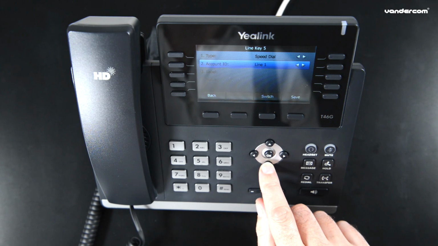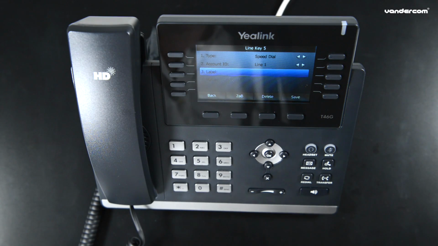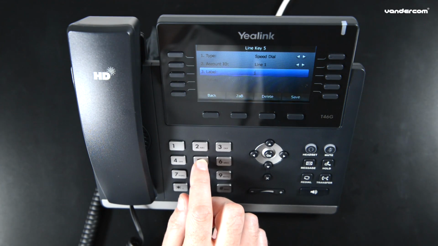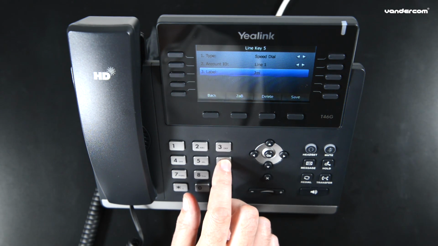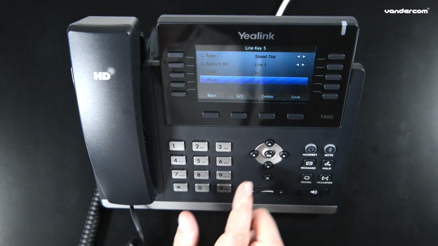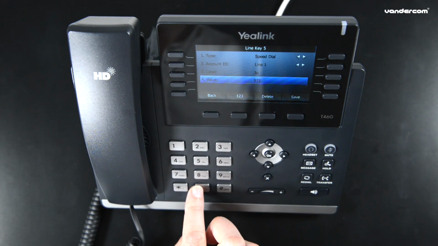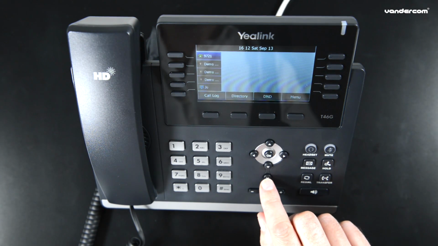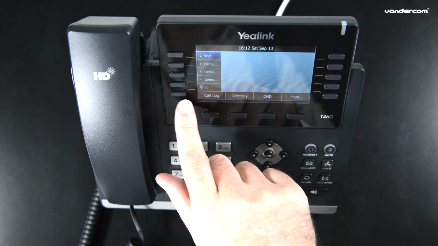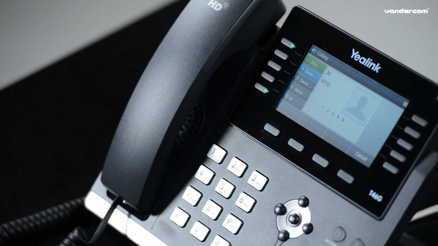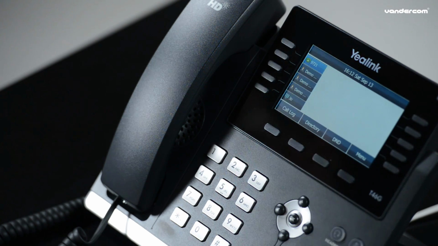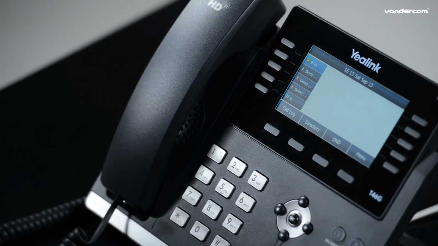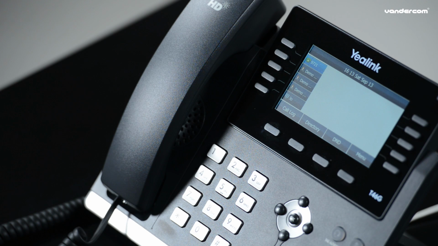Only if you have a second user license on the same phone would you use a different account to 1. Continue to scroll down to Label and enter a name using the keypad. Down to Value and enter the extension number or outside number and press Save when finished. Return to the main screen and you will see your speed dial. Press to connect a call, or when transferring a call, this button can be used instead of dialing the extension.